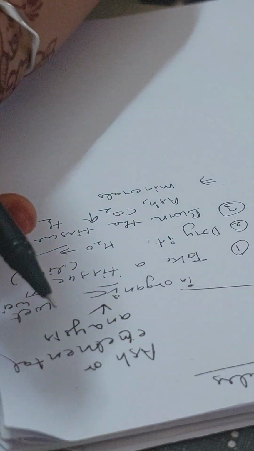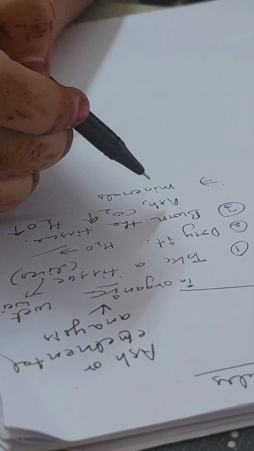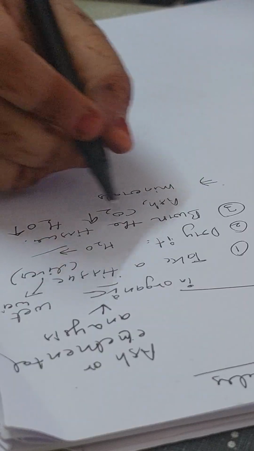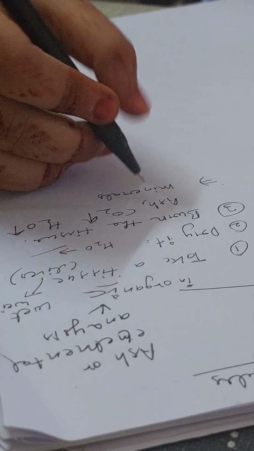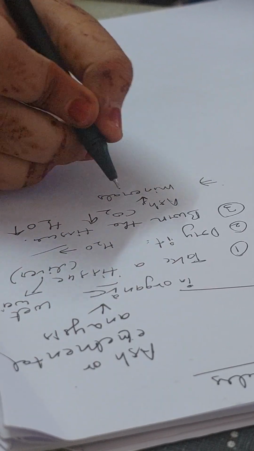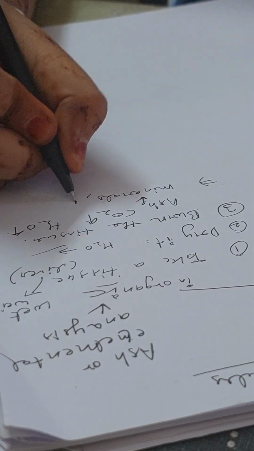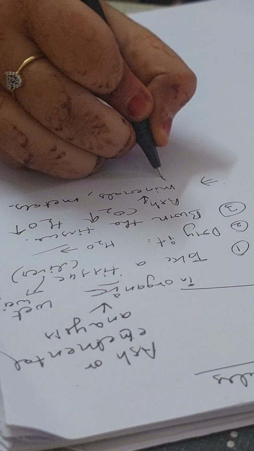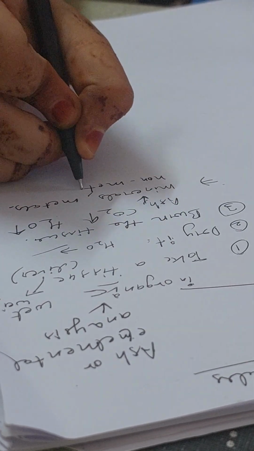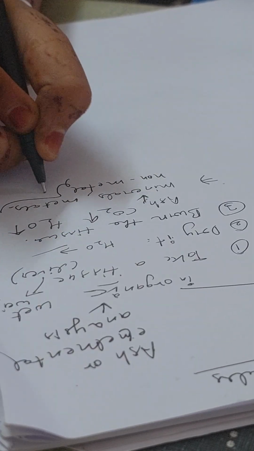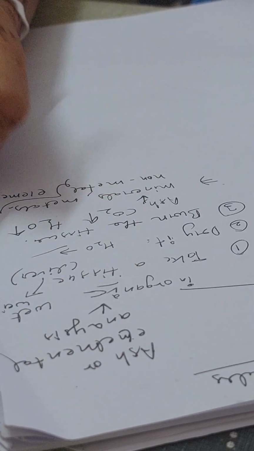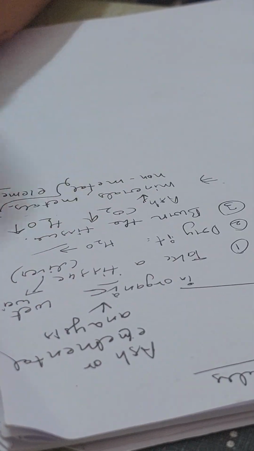This process is known as ash or elemental analysis. In the ash, there are minerals, metals and non-metals, and metals and non-metals are elements. So this will be left out.